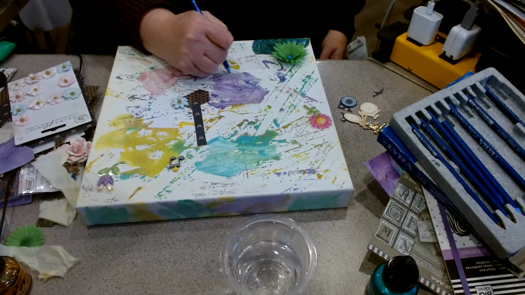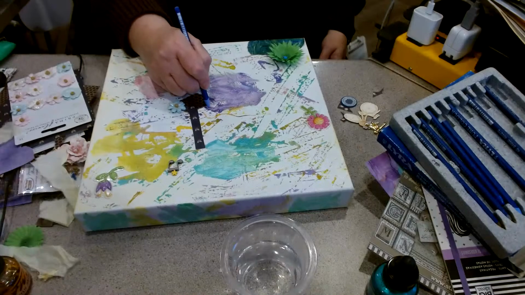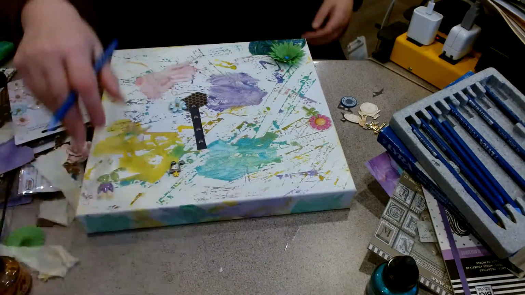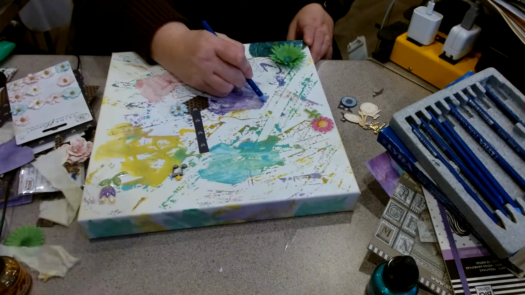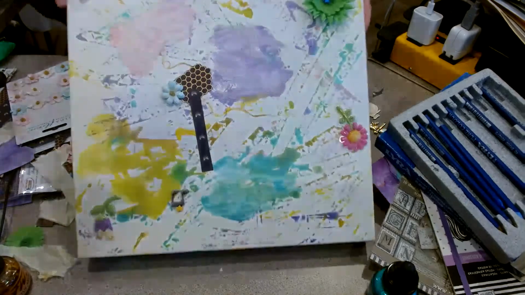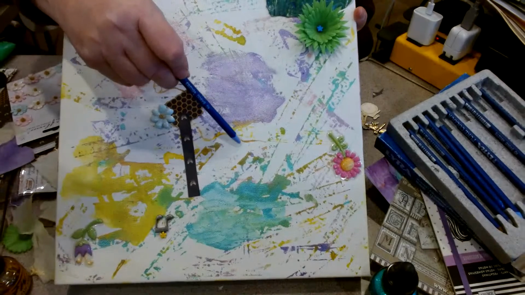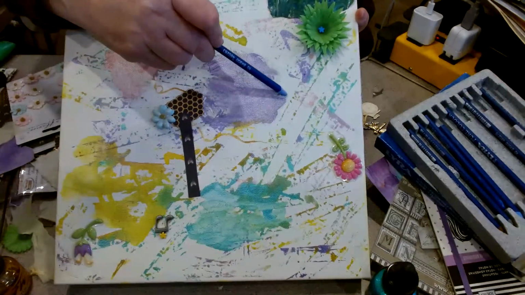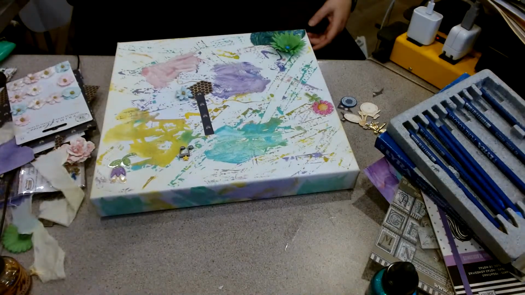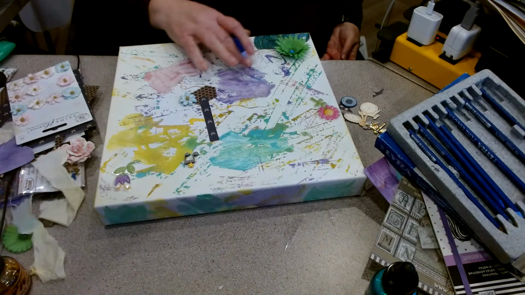I'm just going to outline this general shape. You probably can't see this very well, but I've basically outlined it. Okay, so that's like a contour line or an emphasizing line. And what that does is define a shape.